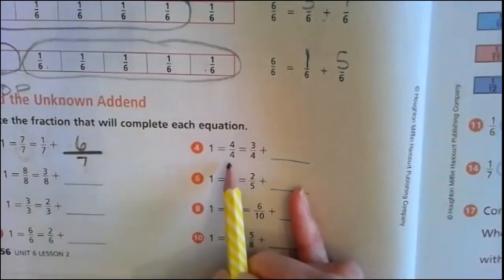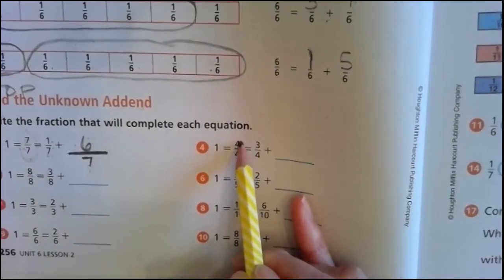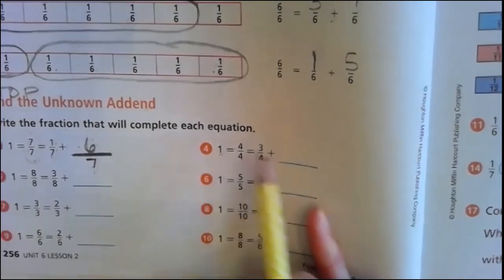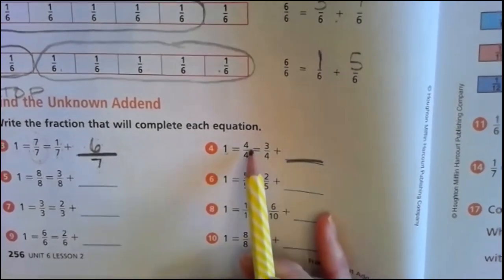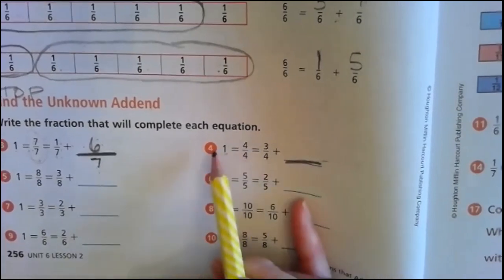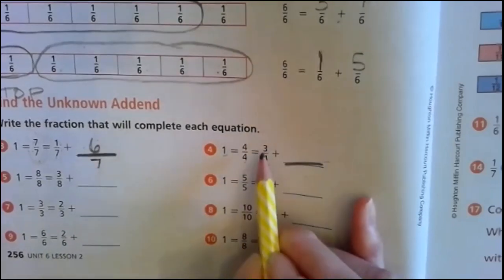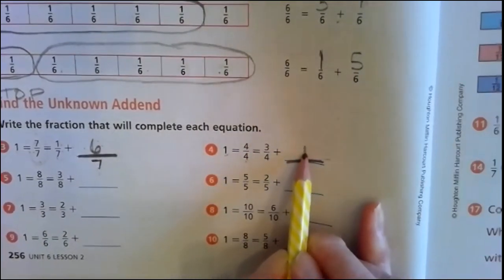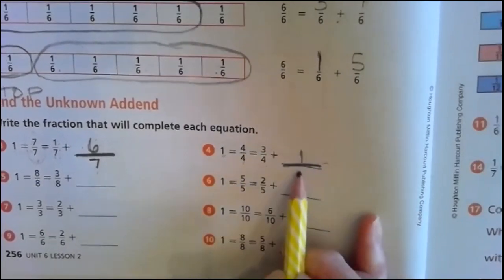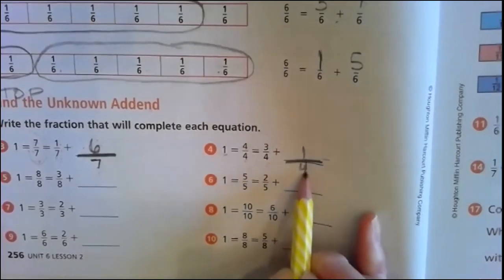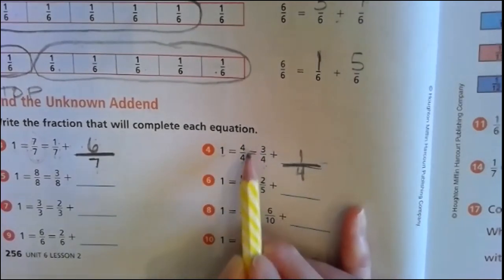Let's look at another one together. 1 whole, they're telling you this time, is made up of 4 parts. If we eat 4 out of 4, we have eaten the whole. 3/4 plus what fraction will give us 4/4? Almost like we're working backwards here. 3/4 plus how many fourths is 4/4? 3 plus 1 will give me 4. So 3/4 plus 1/4 is the whole. 3/4 plus 1/4 is 4/4.